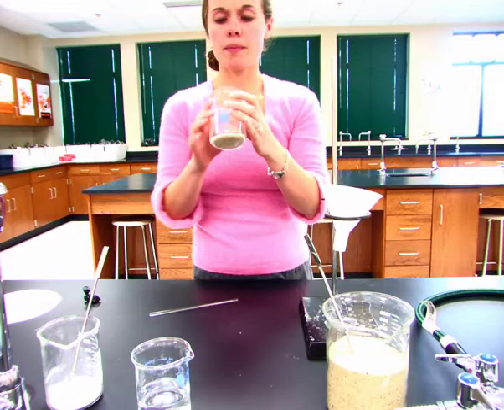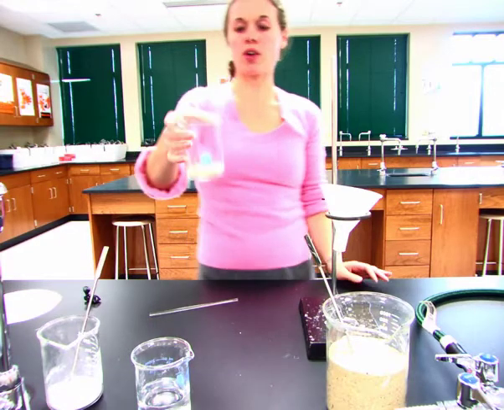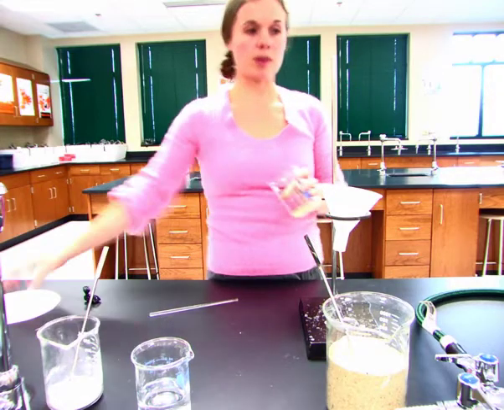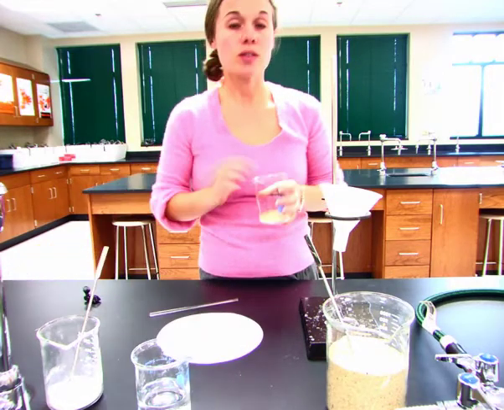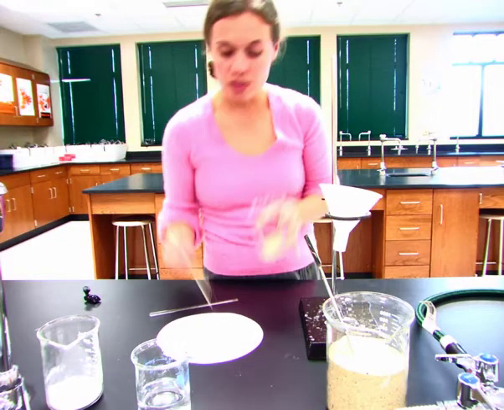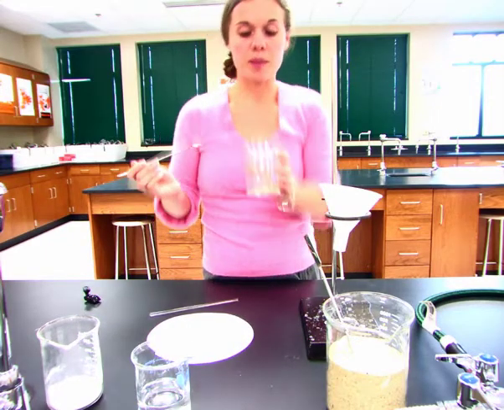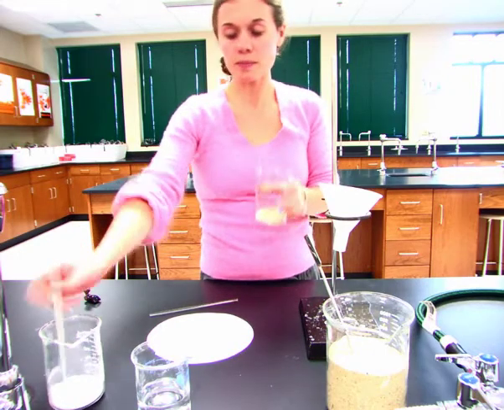Now, there are some ways that we could separate these. We could go by hand and dump them out on a piece of paper that I've got right here, and we can sort it using one of these. Just kind of separate out all the sugar and the sand from each other. Probably would take a really long time.